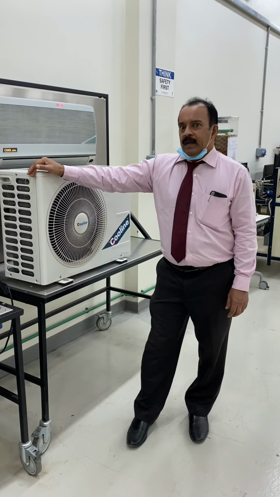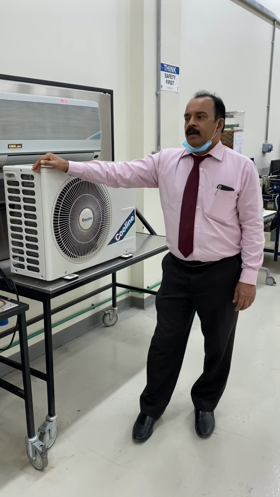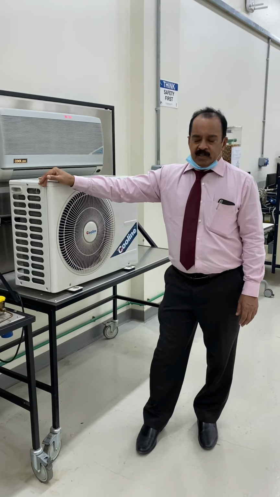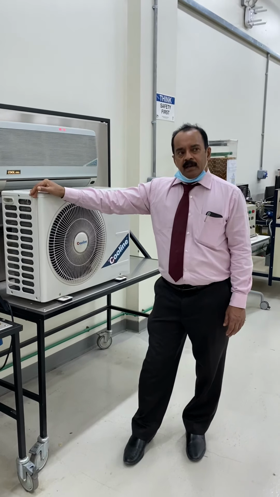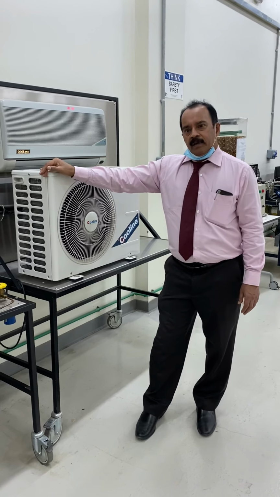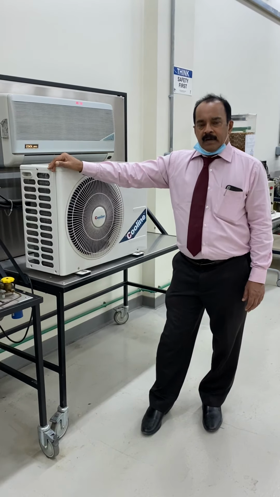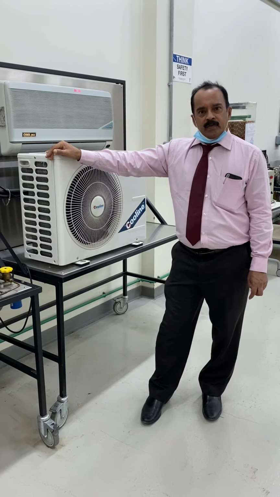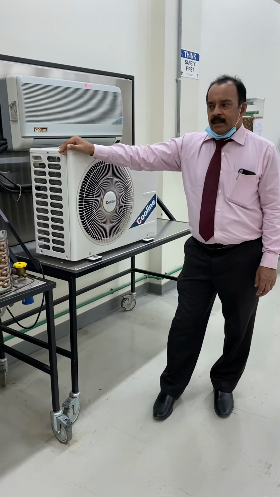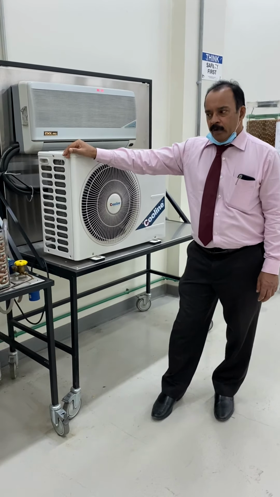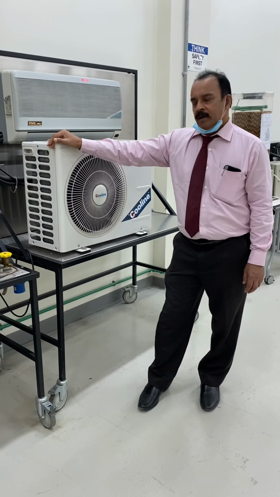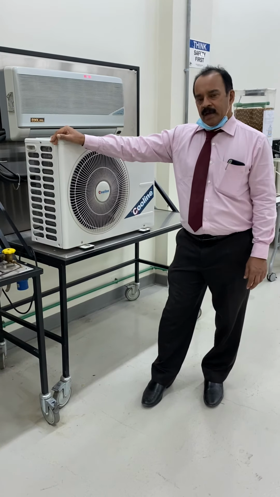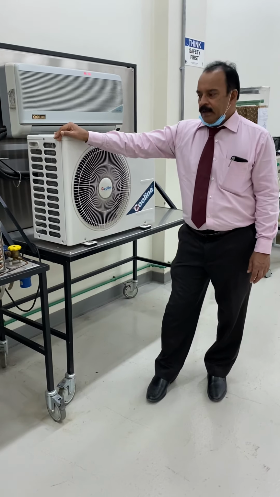In the previous two labs we were discussing the components of a simple refrigeration system, and we have seen the expansion valve, the liquid dryer, and the compressor. Today two important parts we will discuss, and that is lab number 5.